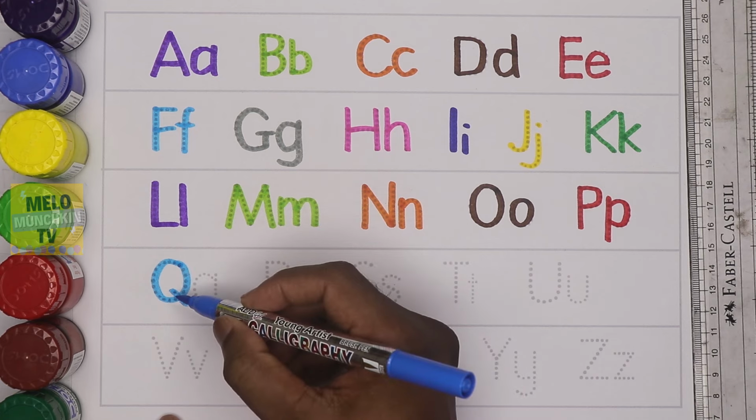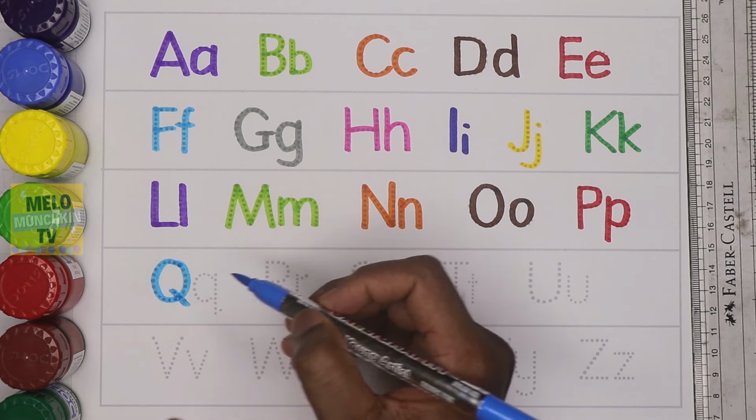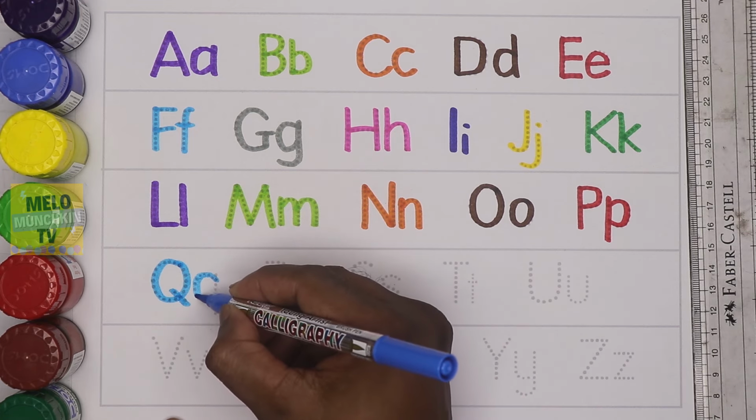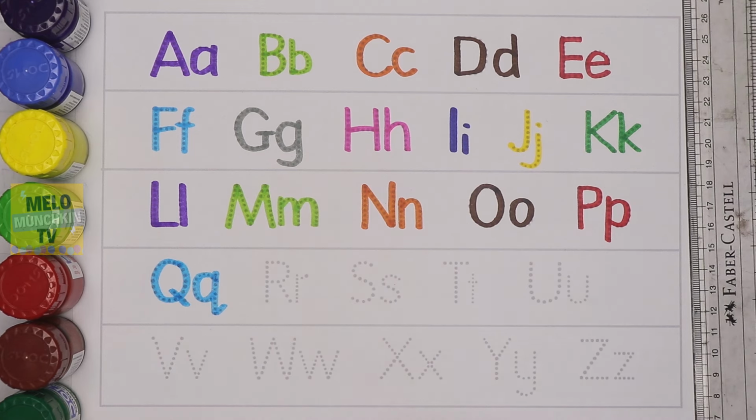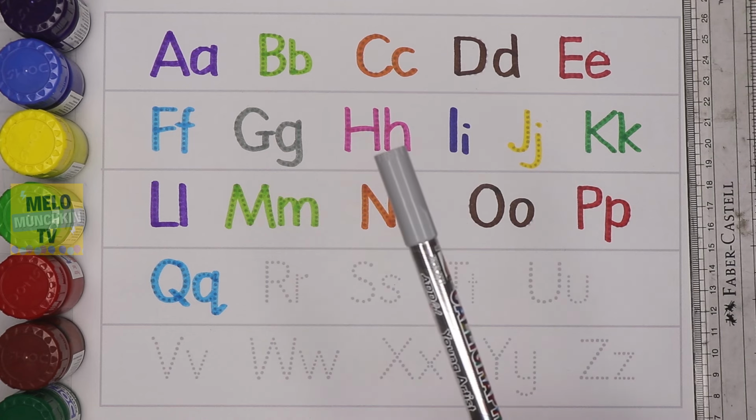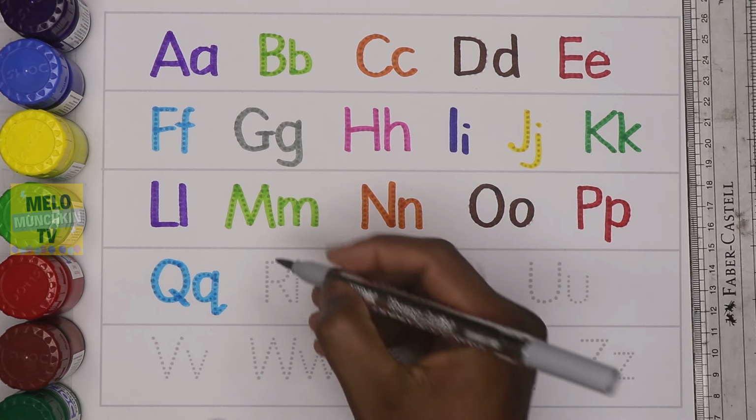Q for queen. And this one is small letter Q. Q for queen. This is blue color. Okay. Now I'll take gray color and write the letter R.